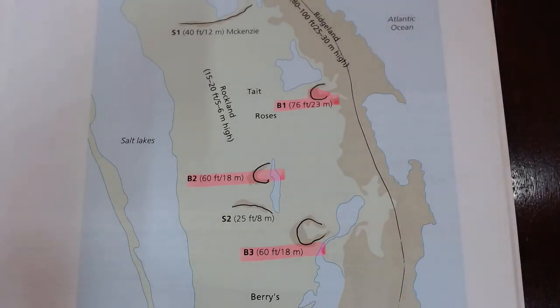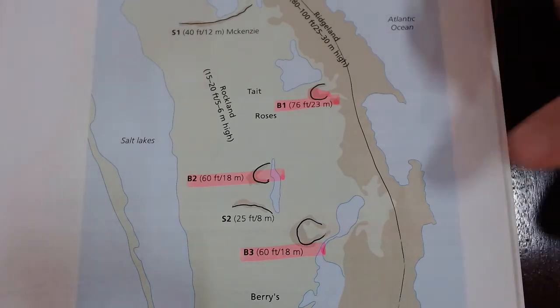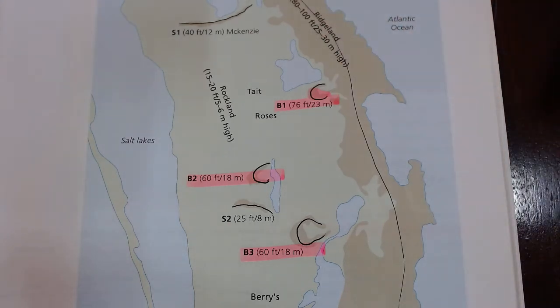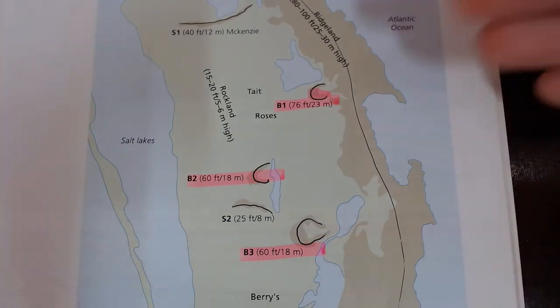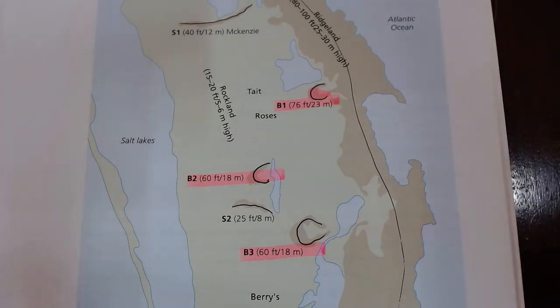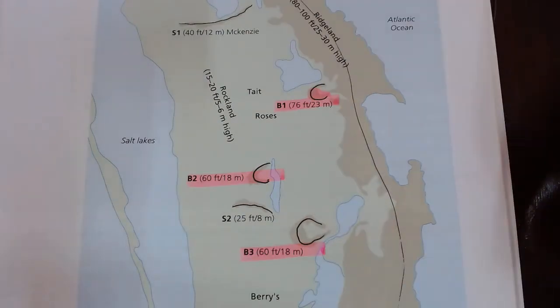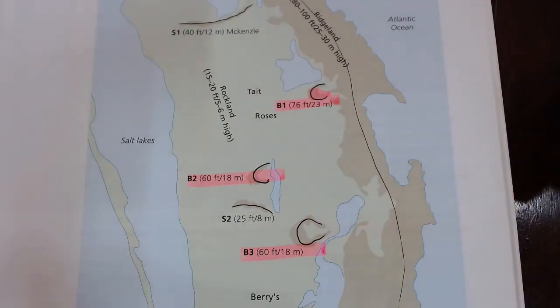You often find ridgelands as well form beside the ocean, because of where the sand dunes would have formed on the beach or the coast beside the ocean. So a lot of islands, Long Island for example, and we look at New Providence in a little bit, have these long coastal ridgelands.